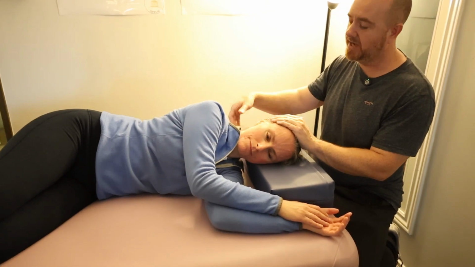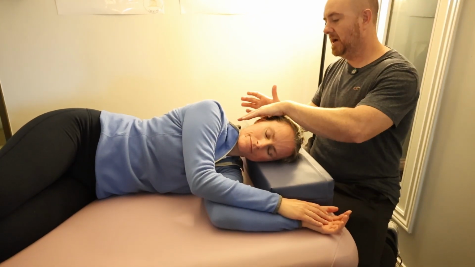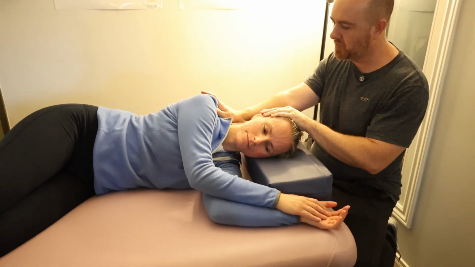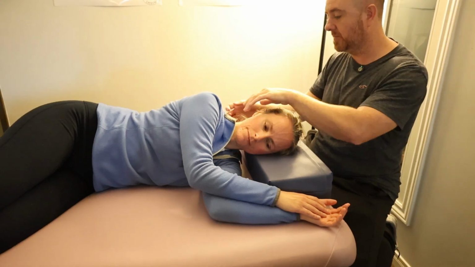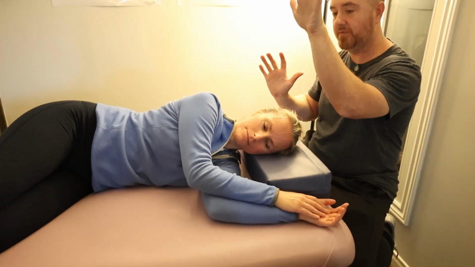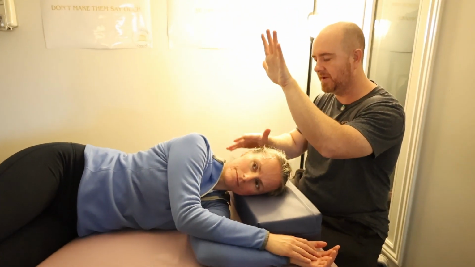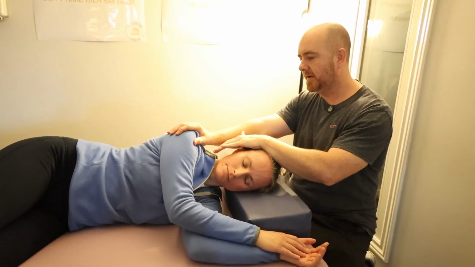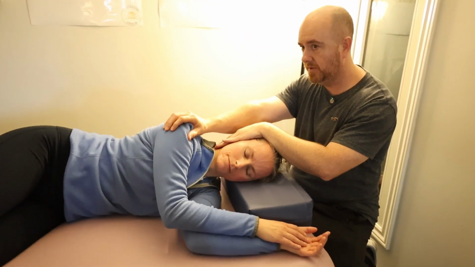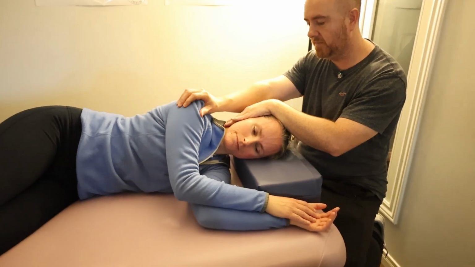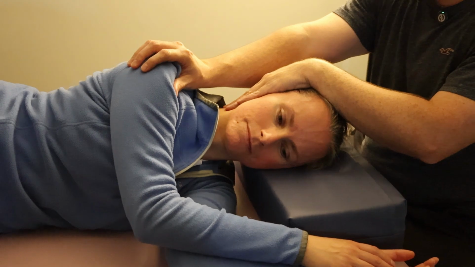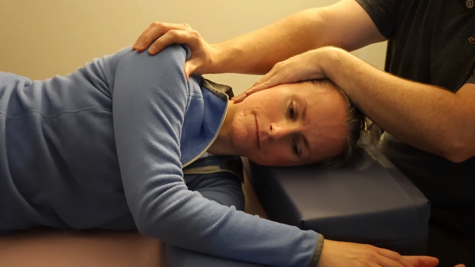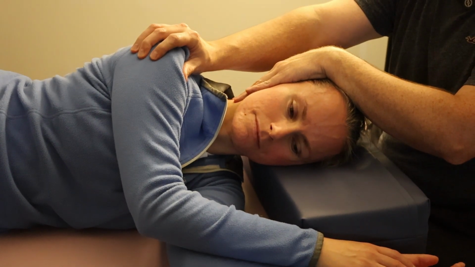Okay, now side bending, right? I'm going to try to open so that I want the ear and the shoulder to get farther apart from one another. So I can have, in some circumstances, my forearm on the head, my hand on the neck, and then I can control the rest of the body this way, right? So here, if I pull here, you start to feel mildly uncomfortable.